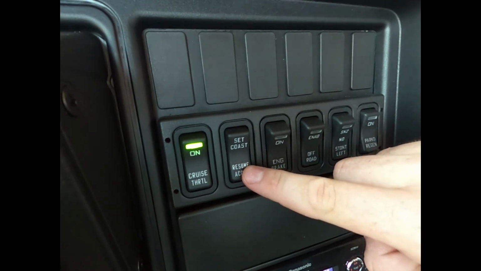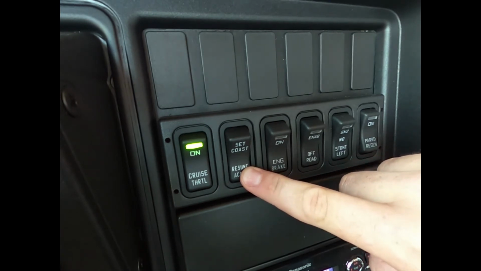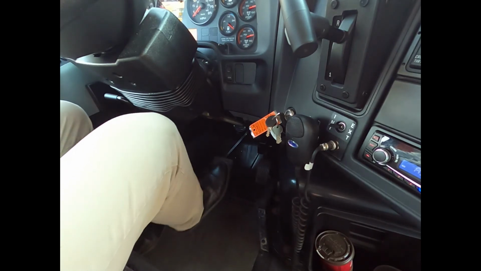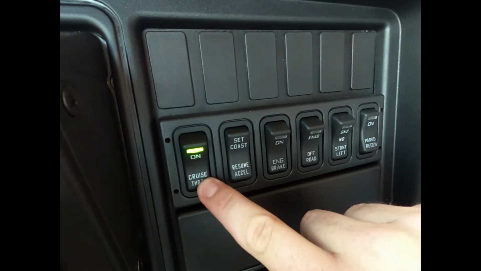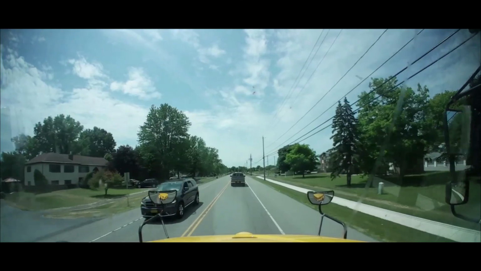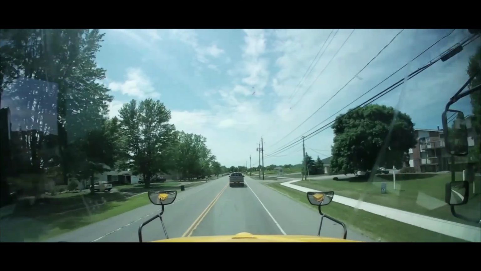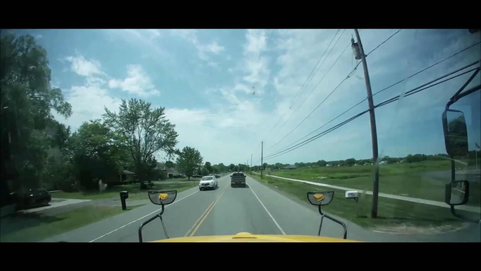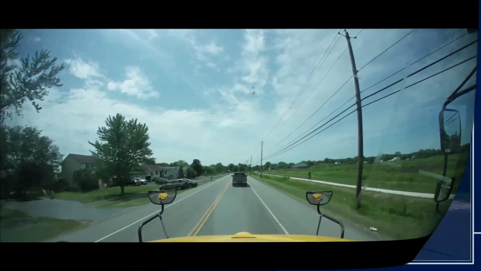You can manually set high idle by holding Resume Excel. To cancel high idle, tap the brake pedal or turn the system off. The CE Series bus is also equipped with adaptive cruise control, a system designed to help maintain a safe following distance at speed. We'll cover more on this later.